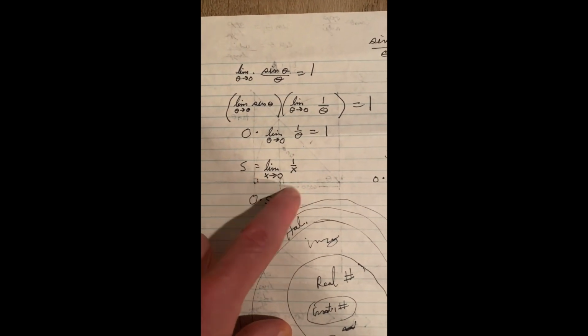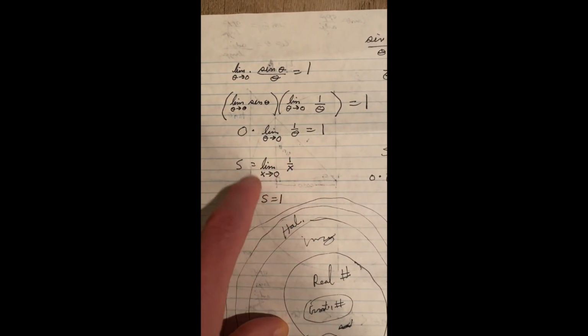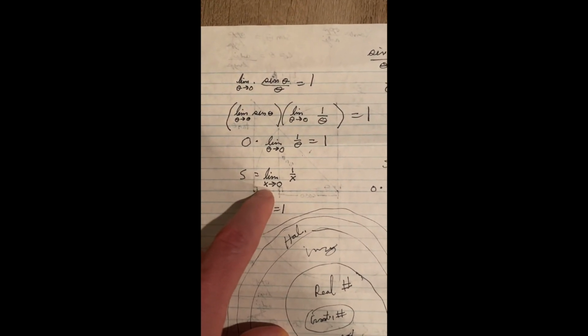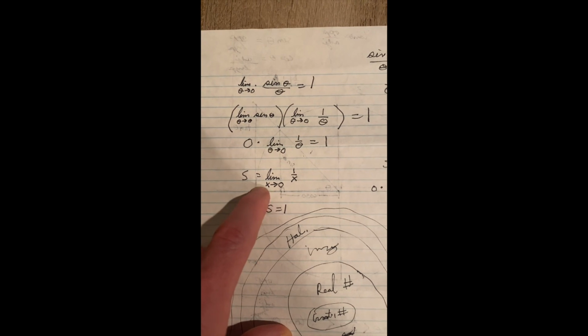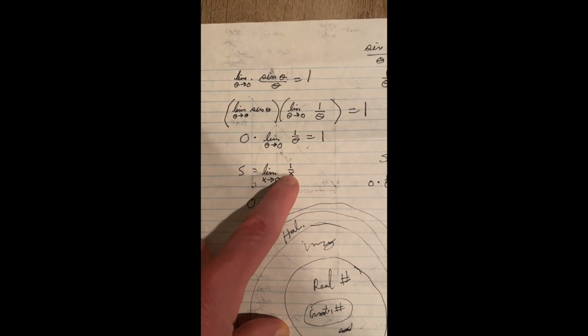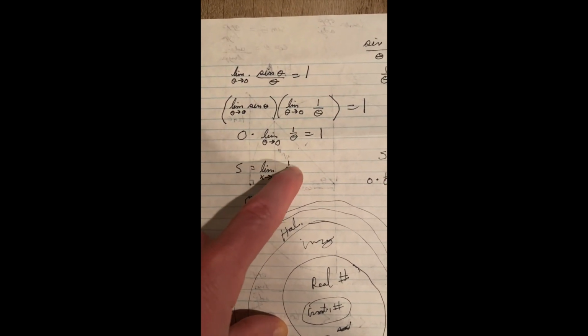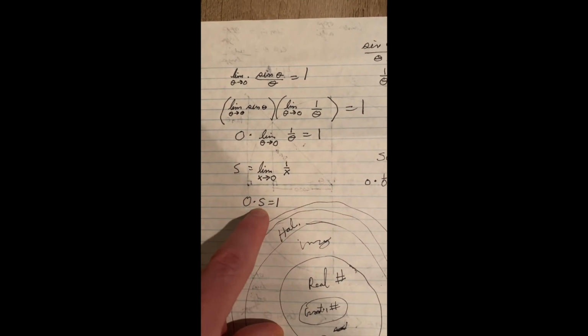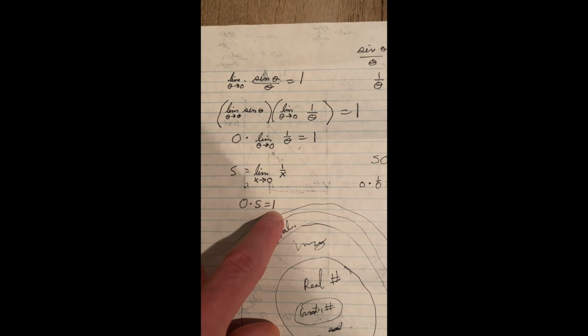So I'm calling this thing S. S is actually pretty straightforward. As x, what I was calling theta, approaches 0, S is 1 over x. Mathematically we've proven 0 times S equals 1.